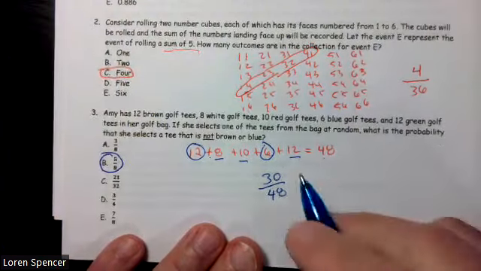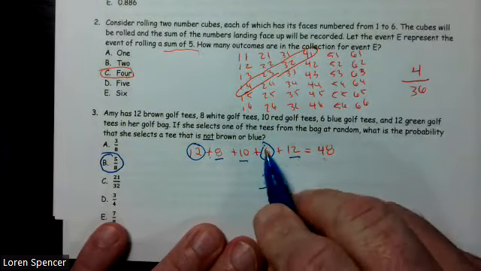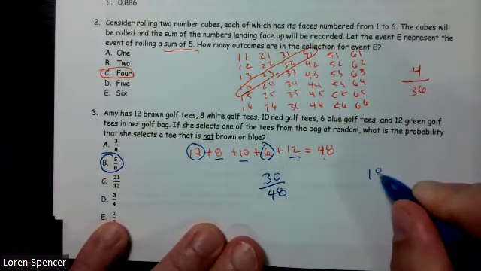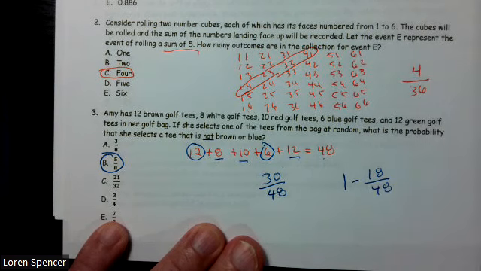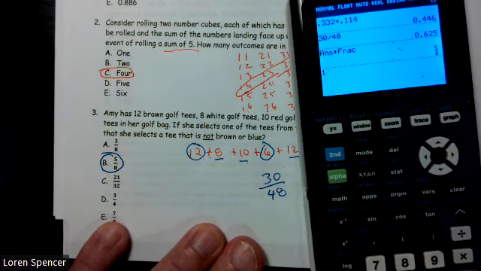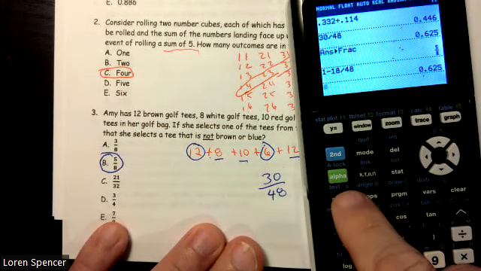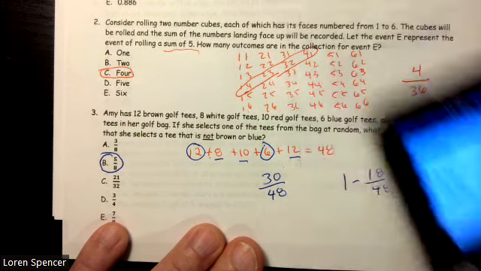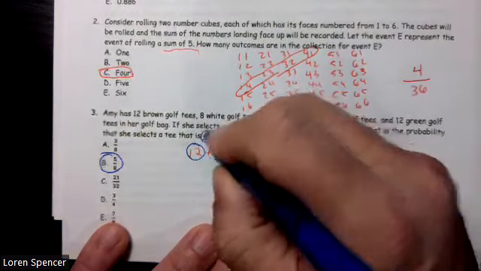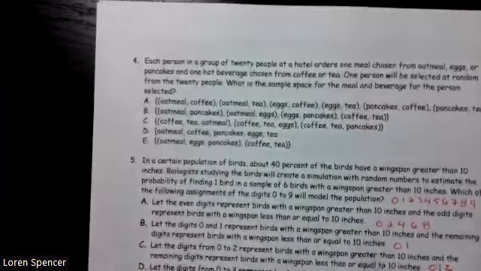The other way to have looked at this problem is, well, if I take the brown and blue, now we have 18 out of 48, and I could have done 1 minus 18 out of 48, and it still would have worked. 1 minus 18 divided by 48, and I go, once again, math, enter, enter. And you go, how did I know to use the 1 minus? The word not. Not tells me I'm looking for the complement, which means a 1 minus situation. Okay? All right, moving on to number 4.